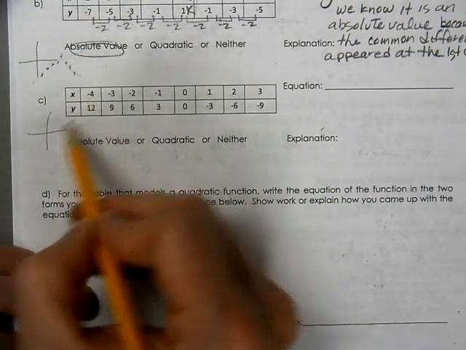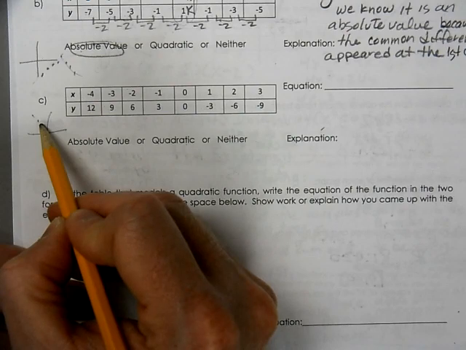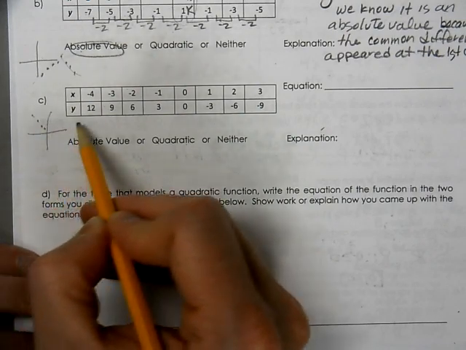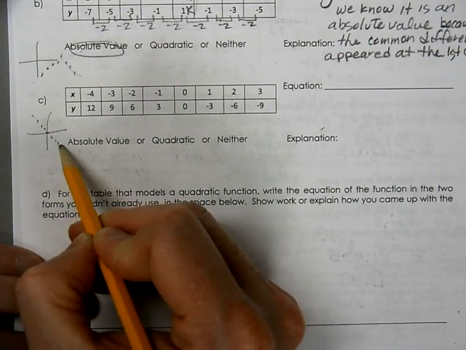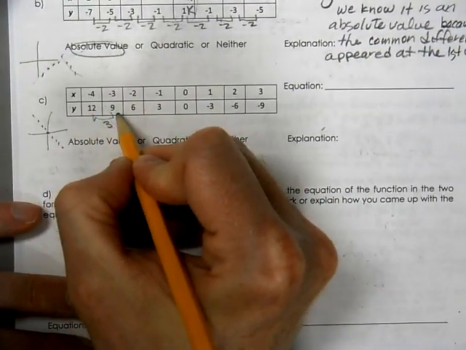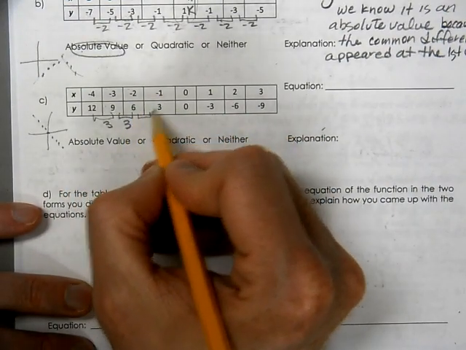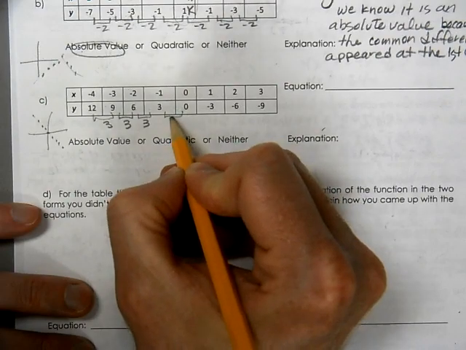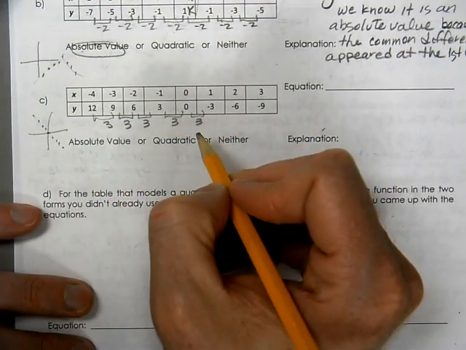Well, in this case, we're at negative 4, 12, negative 3, 9, 2, 6, 3, 1, 0, 0, and we're still heading in that same exact direction. The common difference is 3. 6 minus 3 is 3. Minus a negative gives you 3.